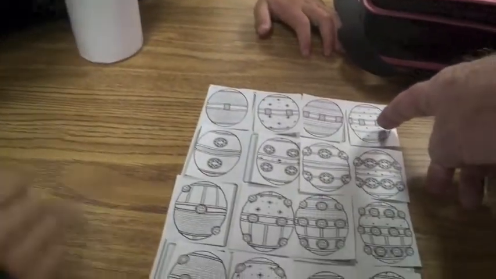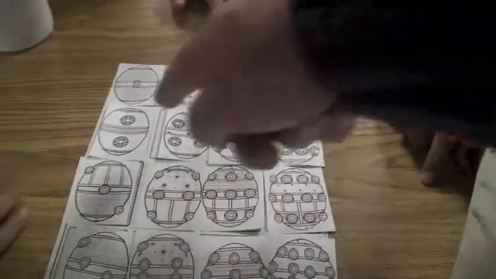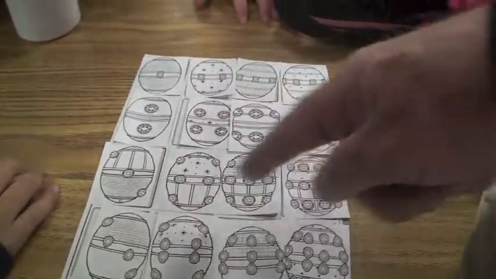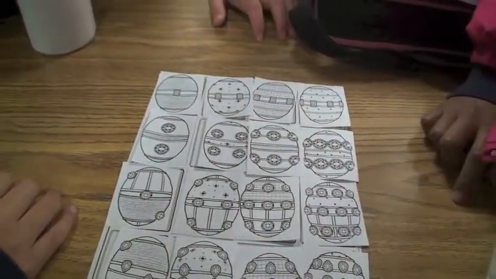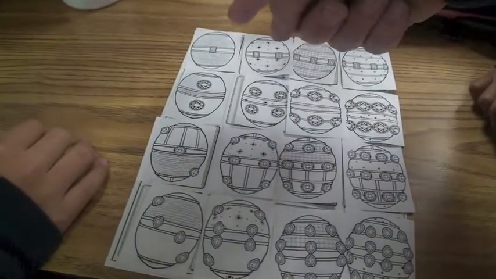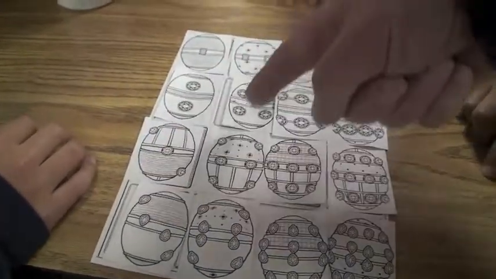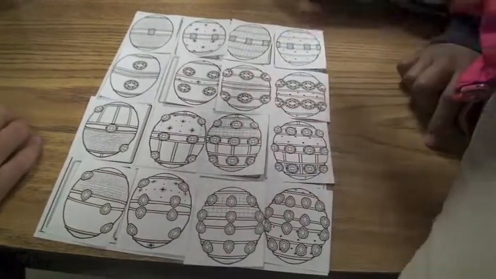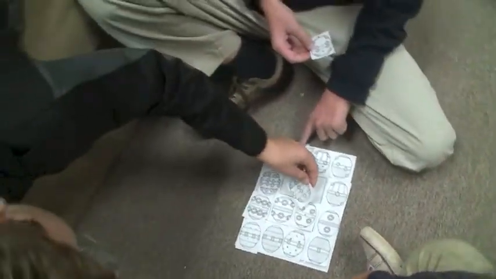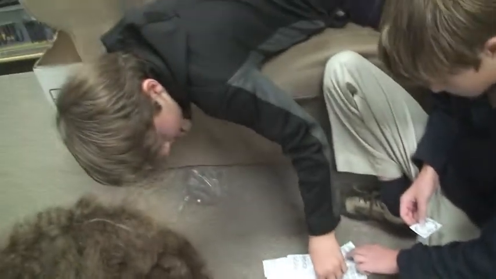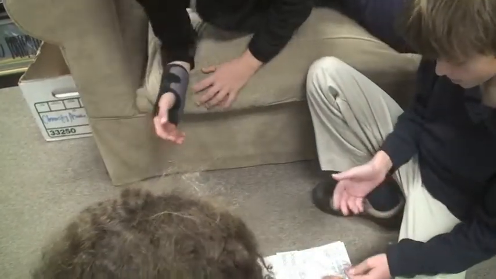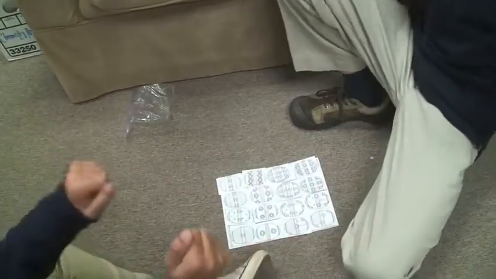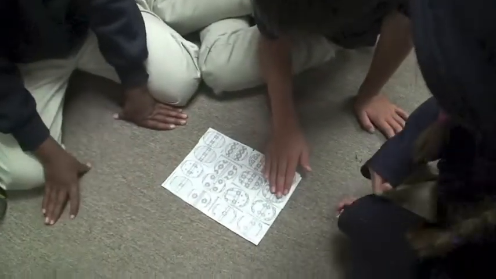Okay, in this first one, how many rows here? There's 1 row. How many rows here? 2, and 3, and 4. How many diamonds per row here? 1, and 2, and 3, and 4. Good boy. There, we're done. Yes.